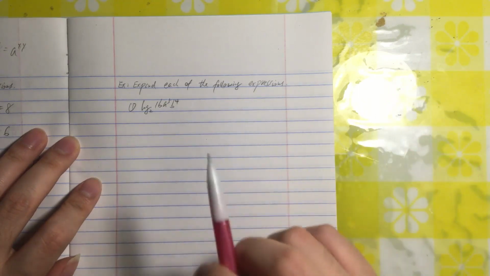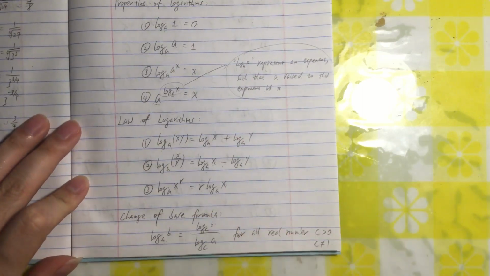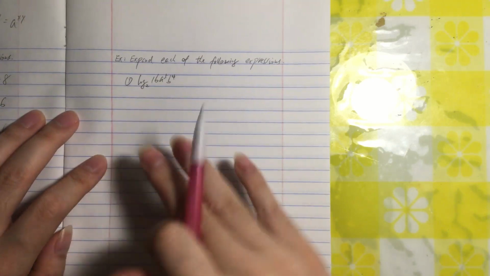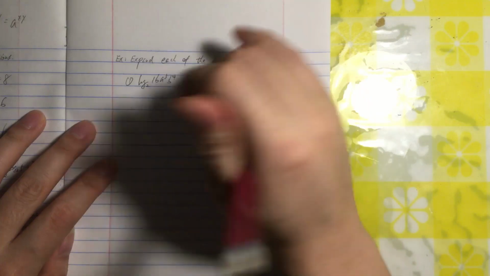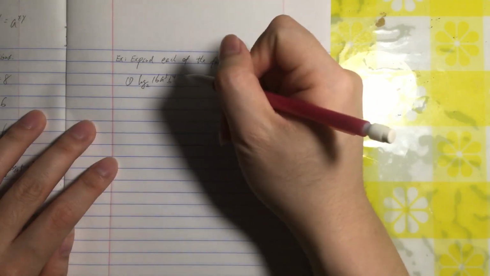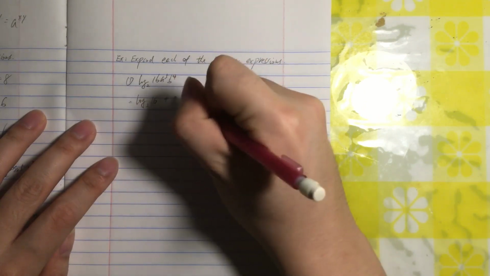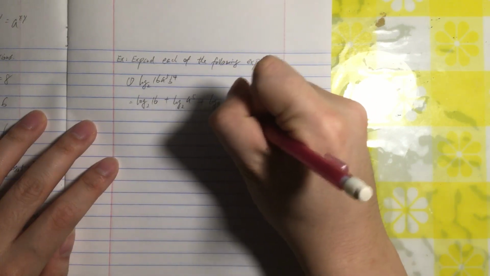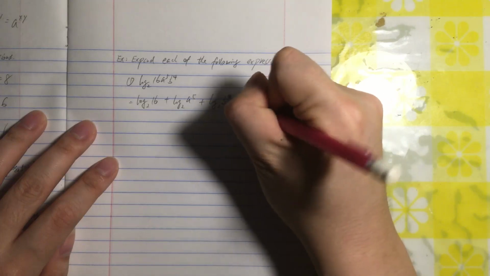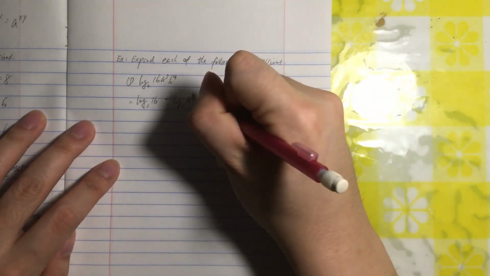In order to expand a logarithmic expression, we need to apply the laws of logarithms. We need to use these 3 laws of logarithms to expand a logarithmic expression. So, first step, we can convert multiplication to addition. By the first law of logarithm, this logarithm can be written as log base 2 of 16 plus log base 2 of a to the power of 5 plus log base 2 of b to the power of 4.